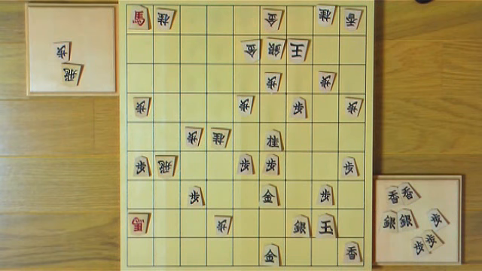Well, it's a little difficult to learn how to evaluate the situation at first, but you'll get used to it as you keep playing Shogi.